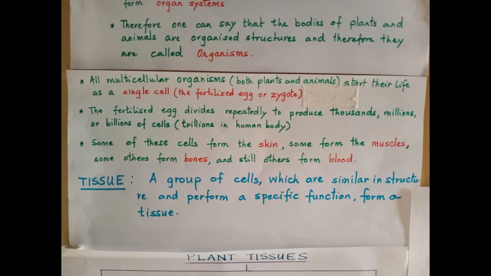The fertilized egg, or that one single cell, is known as a zygote. This zygote divides repeatedly to produce thousands, millions or billions of cells, and it is said that the human body contains trillions of cells. Now, some of these cells form the skin, some form the muscles, some others form bones, and still others form blood.